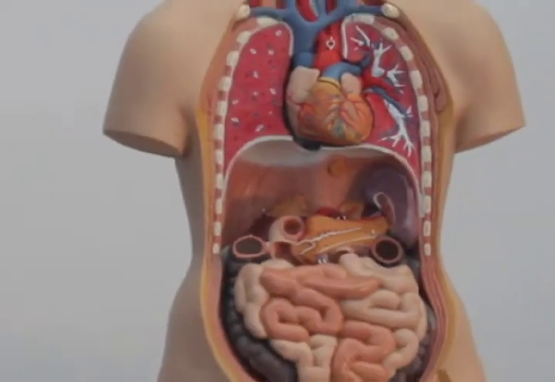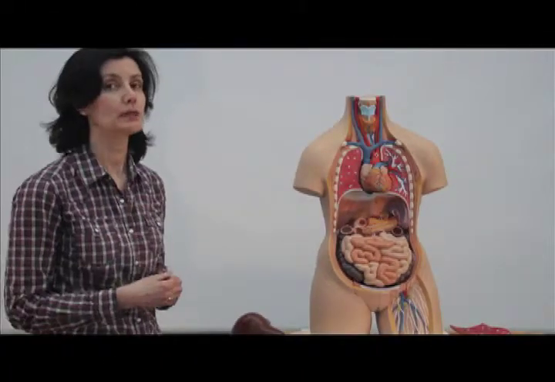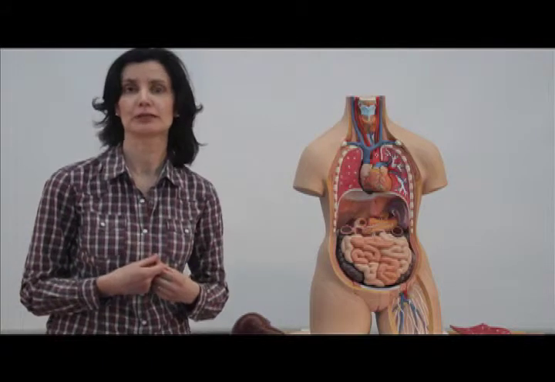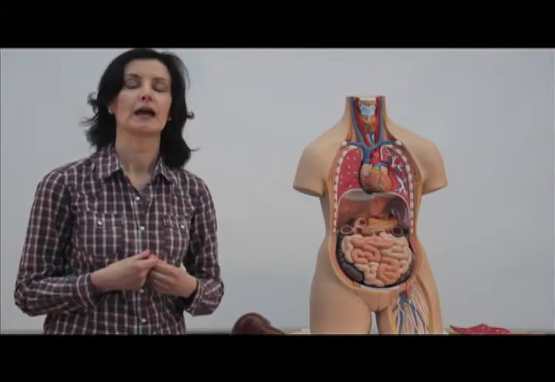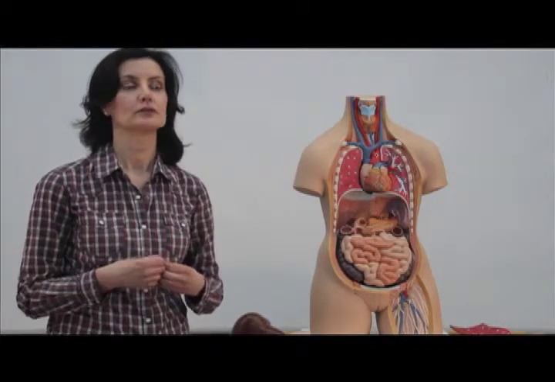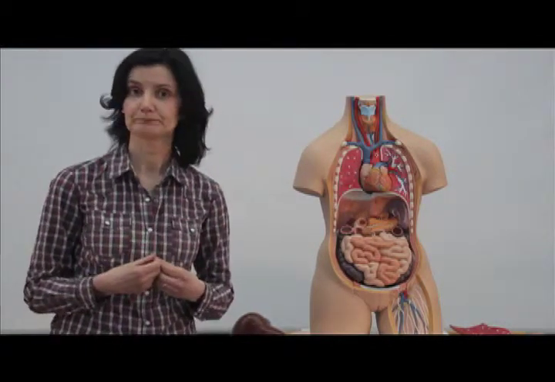Okay, so what are the effects of liver failure? One of the major effects is that if the liver isn't able to make important blood proteins like clotting factors, then that stops the blood from clotting, say if there's bleeding, and it can also lead to increased bruising.